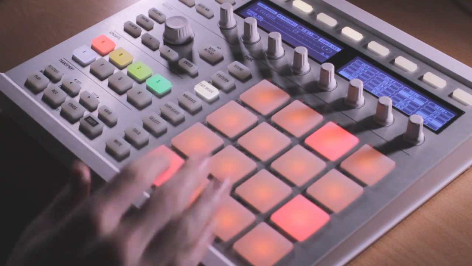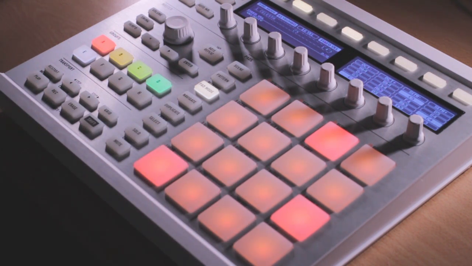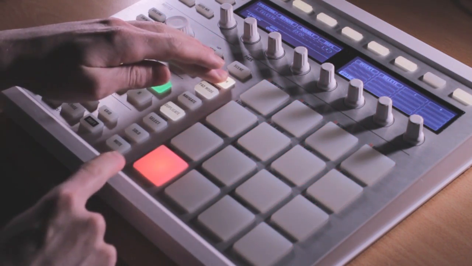And I also did some quantization just to make sure everything is in line. I can maybe undo that and then do 50%, keep a little bit of that human groove to it, and then I have my main melody locked in. So that is going to just be my first pattern.